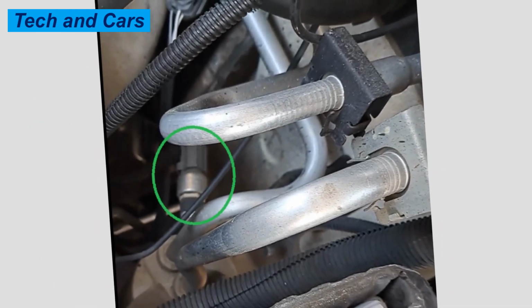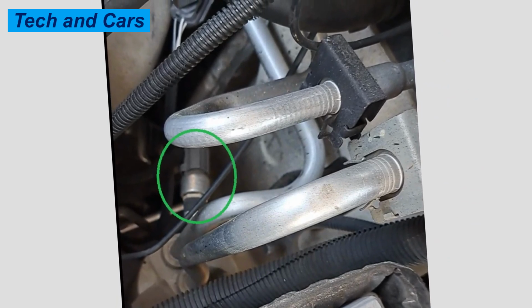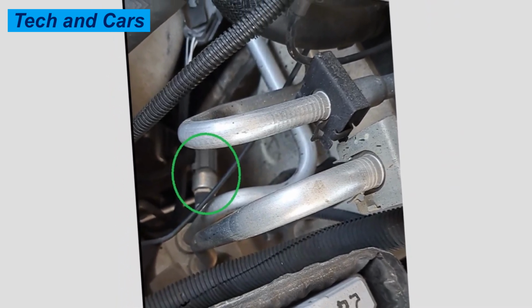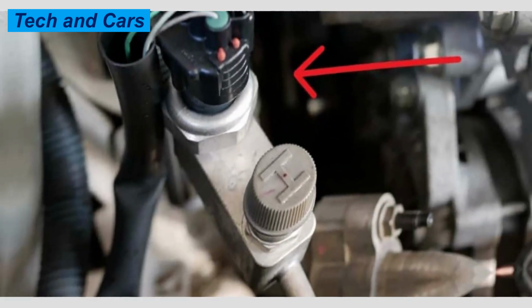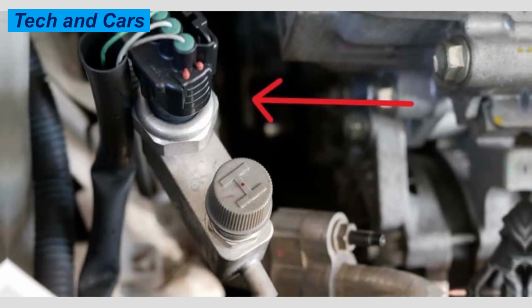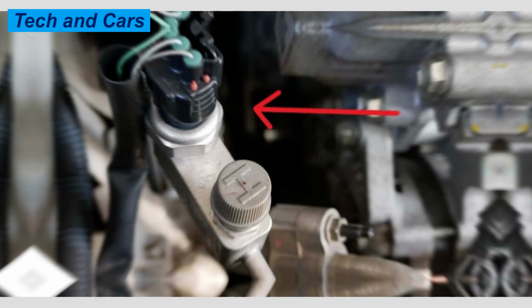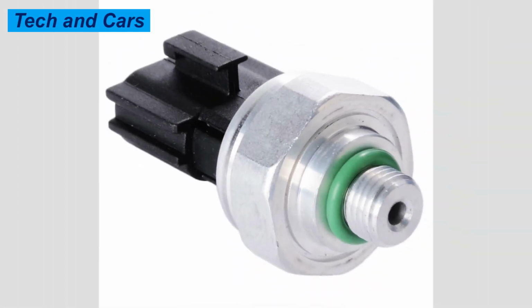So while you can diagnose a faulty switch yourself, the actual replacement almost always requires a professional technician due to the handling of refrigerant. An AC pressure switch can fail for several reasons, from simple age to symptoms of a larger problem in the AC system itself.